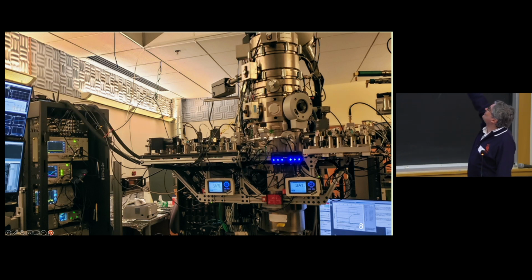This is a low-base Titan 80 to 300 kilovolt microscope that Bob brought to Berkeley before I was here. We've attached our laser optics to the left and to the right, and this is the faceplate module which contains the extra lenses and the laser cavity where the beam bounces back and forth 10,000 times.